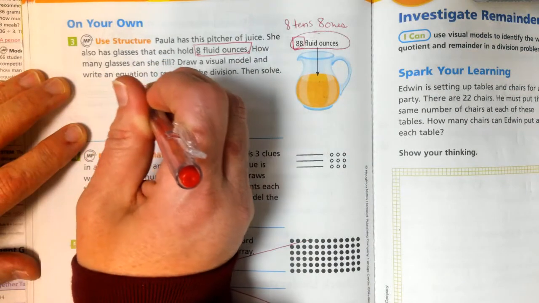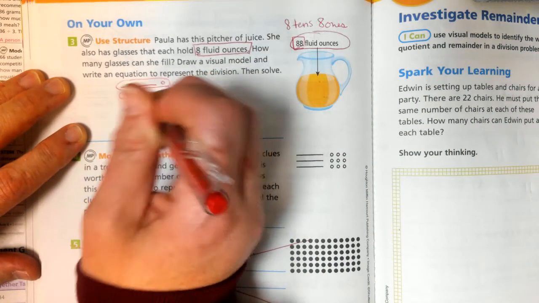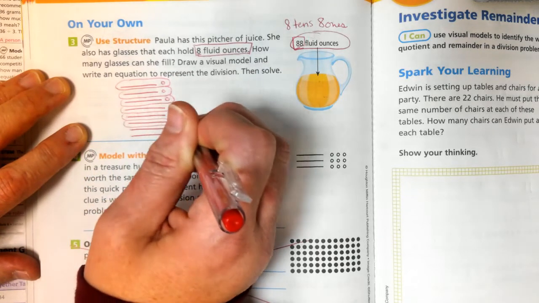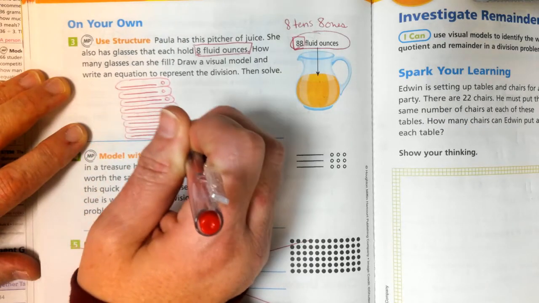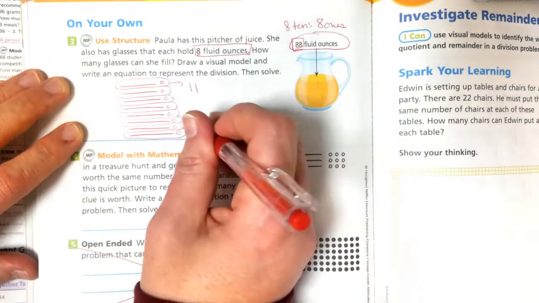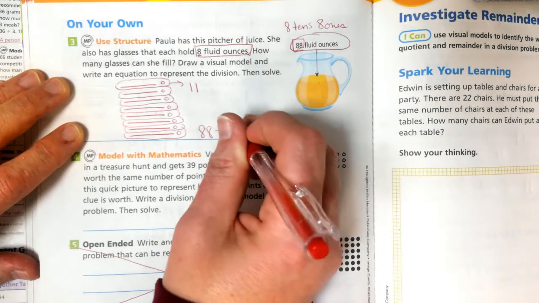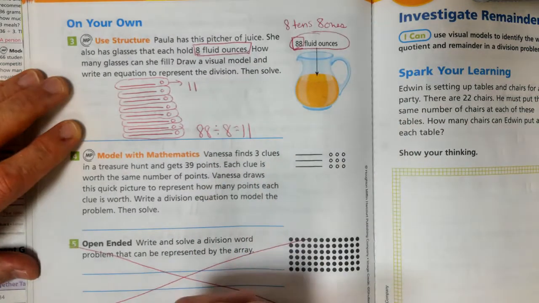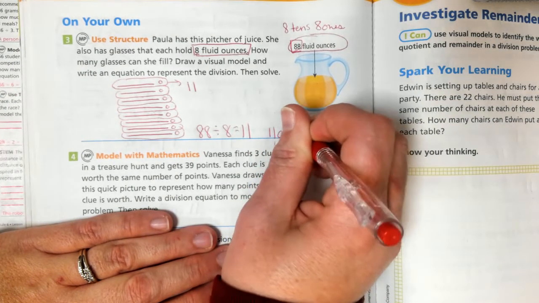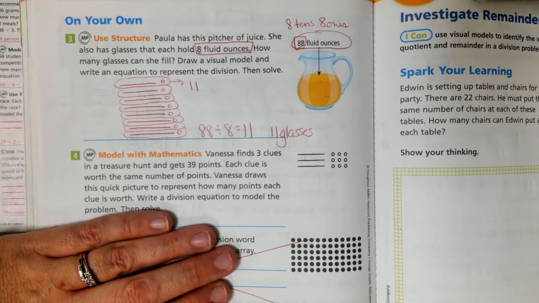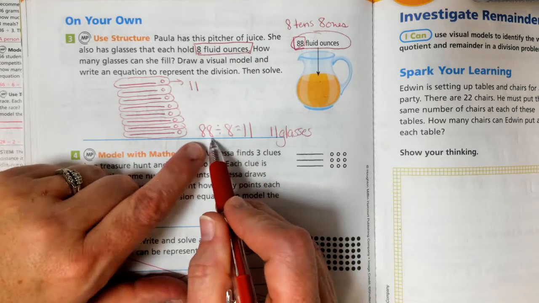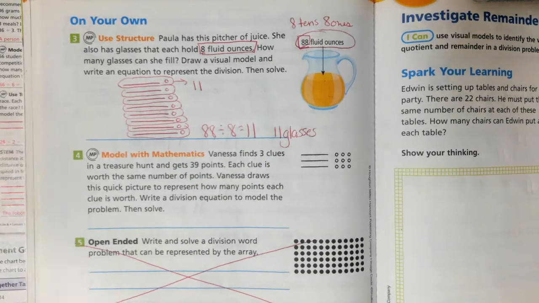So I can see how many glasses can I get? How much is in one of the circles? If I have 1 10 and 1 1, that is 11. So our problem would be 88 divided by 8 equals 11. So she can fill 11 glasses. And we can see that, right? 88 divided by 8. I know that what times 8 equals 88? Well, 8 times 11 equals 88.